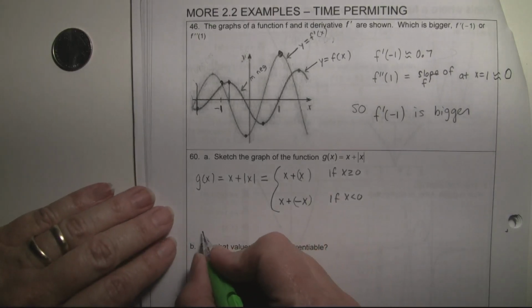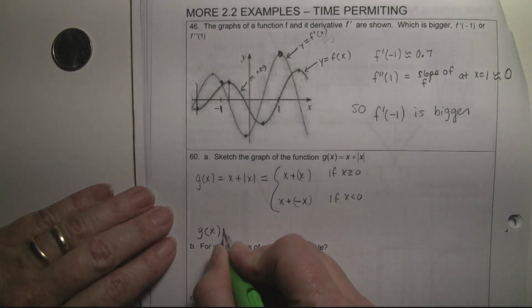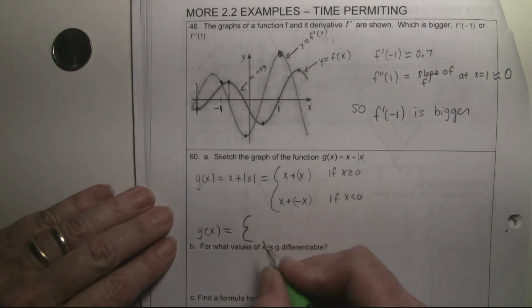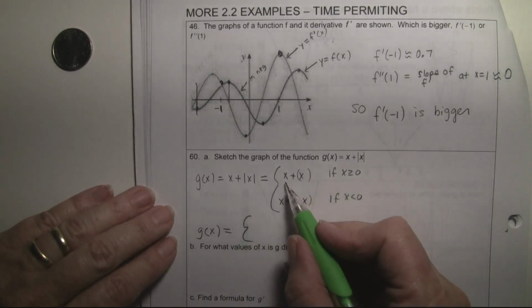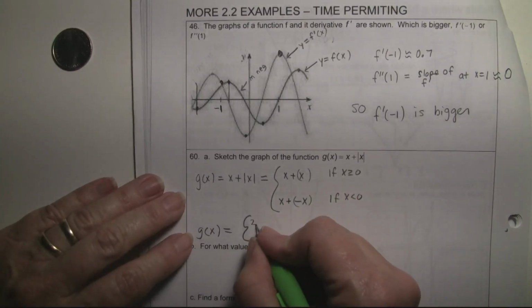And so this is g of x equals, I'm going to make it fit so that I have room over here to graph it. x plus x is 2x.